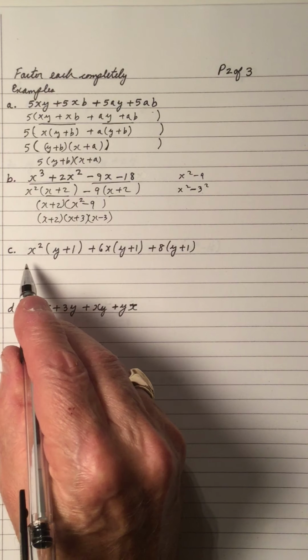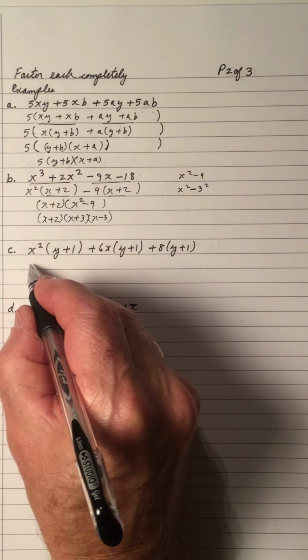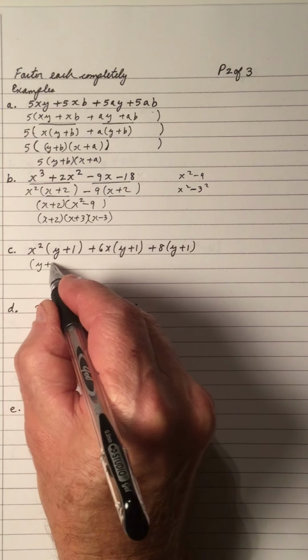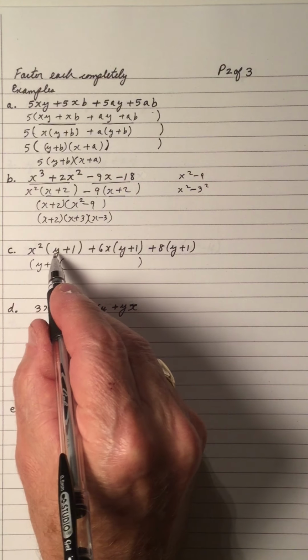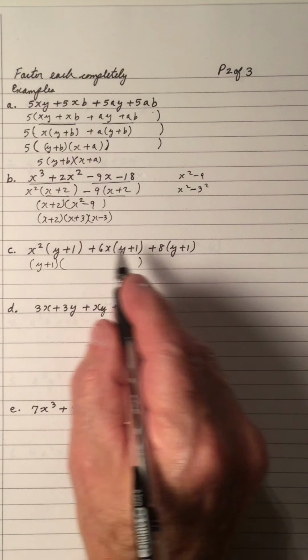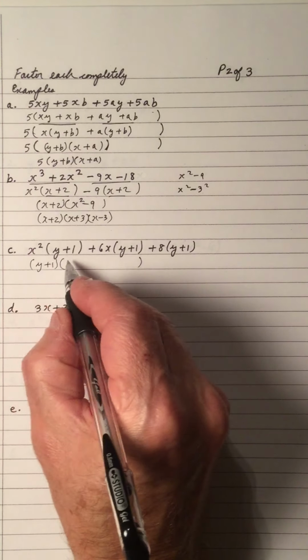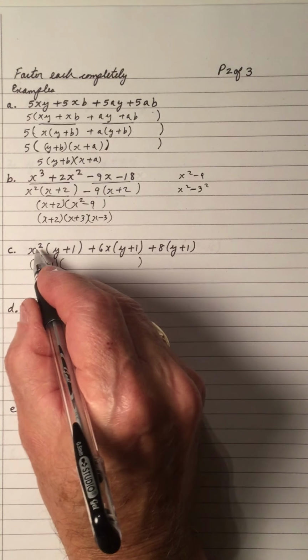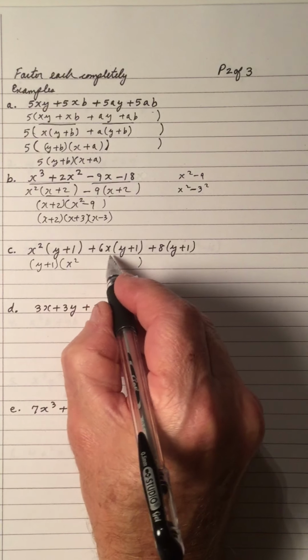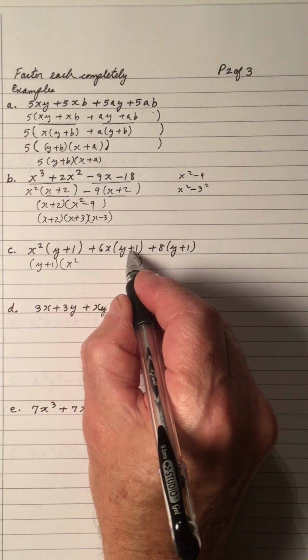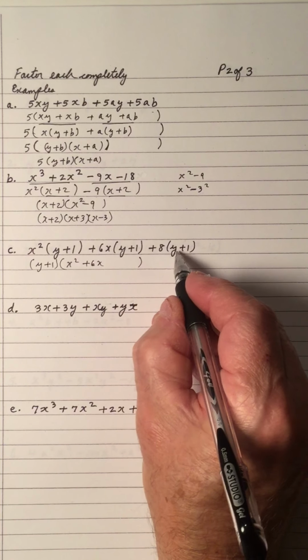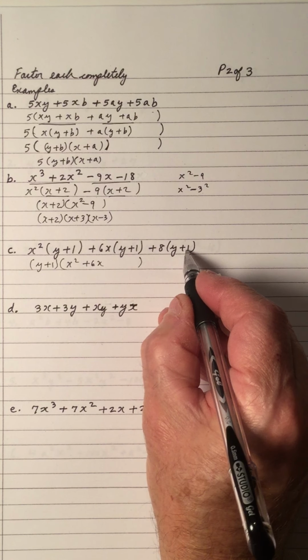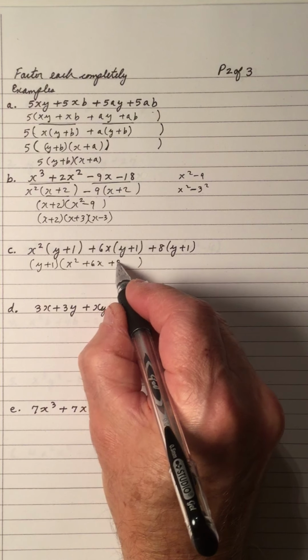C. Now there's no 4 terms here, but you notice that we have a y plus 1 as the GCF binomial in all terms. So take the first one, and when you take the y plus 1 out, you get an x squared. Take the second one, when you take a y plus 1 out, you get a plus 6x. And the last one, when you take a y plus 1 out, you get a plus 8.